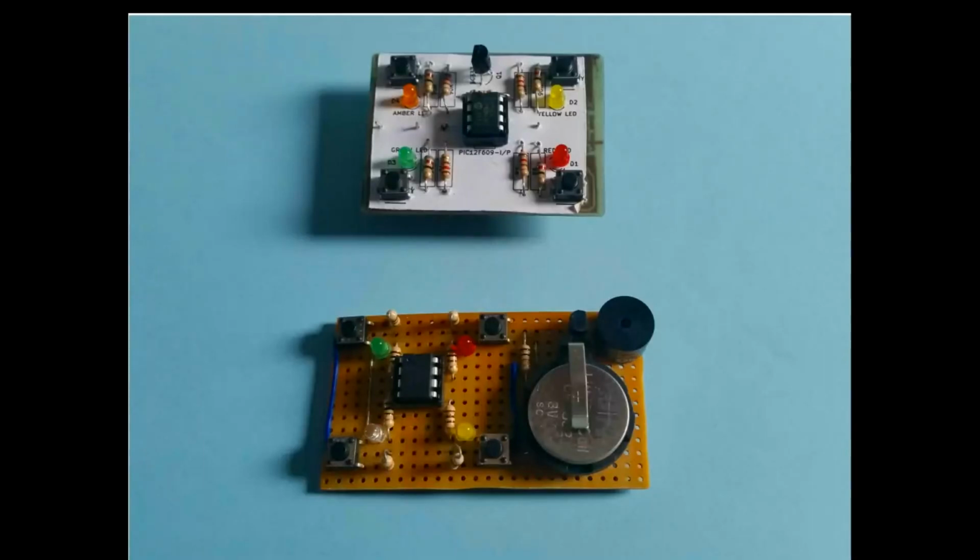This is part 4 of PIC game programming. In this episode, I'll go through the software design of the PIC game.